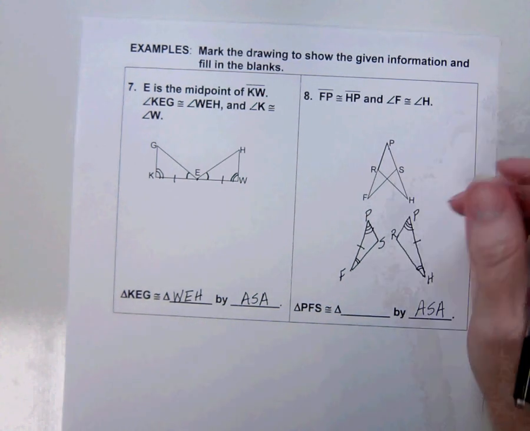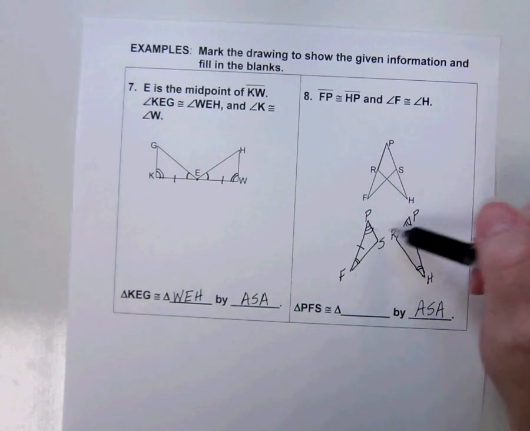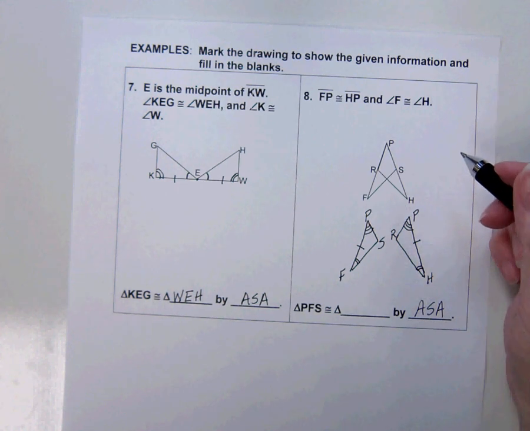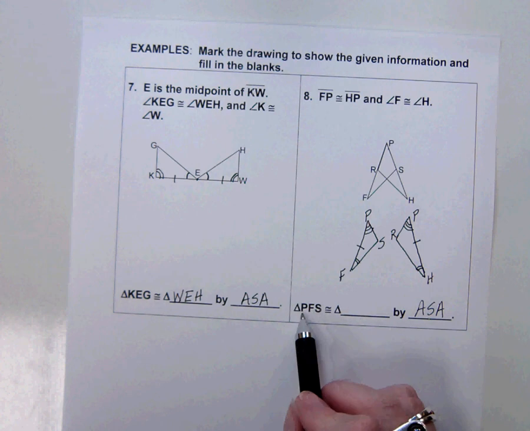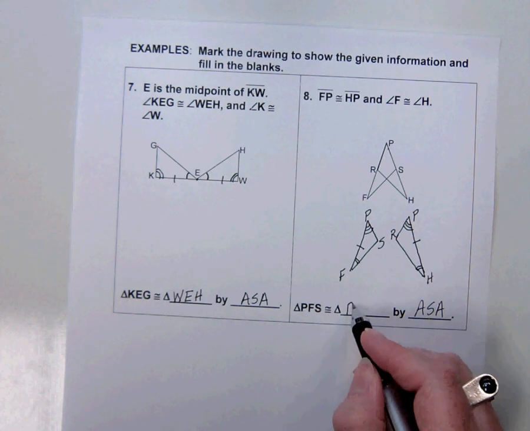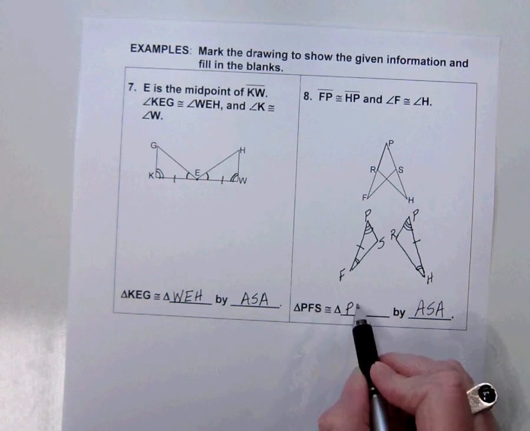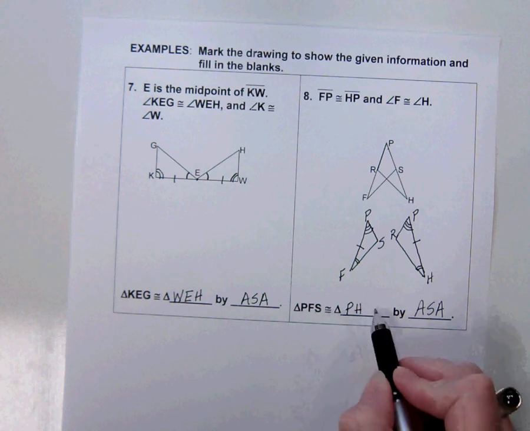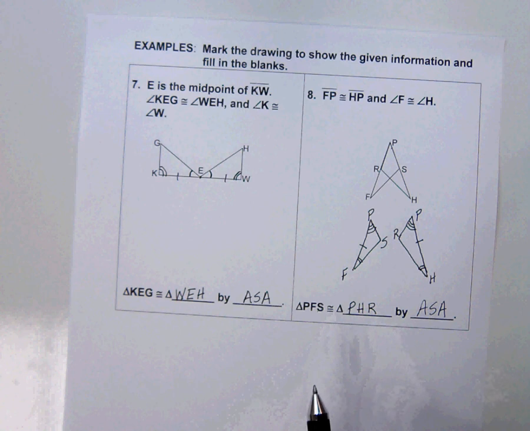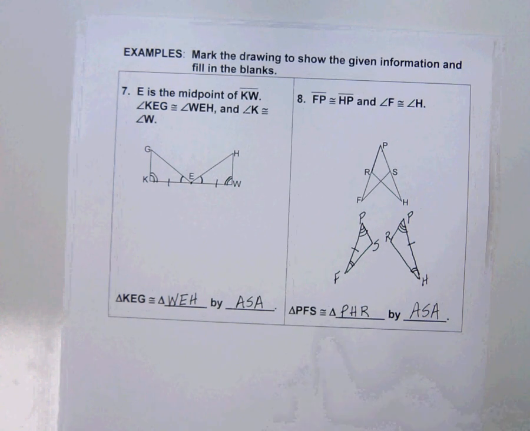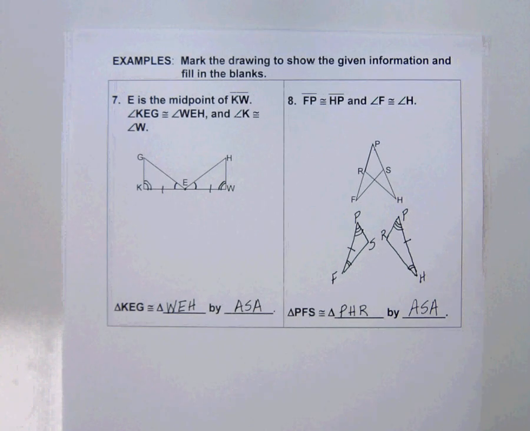When I pulled out that triangle in this one too, I still have the same angle, so it's angle P. So on this one, they started with P, and we need to start with P for our second triangle. F corresponds with H, and S corresponds with R. So sometimes if you redraw the picture, it might help you write your congruence statement. Let me know if you have any more questions.